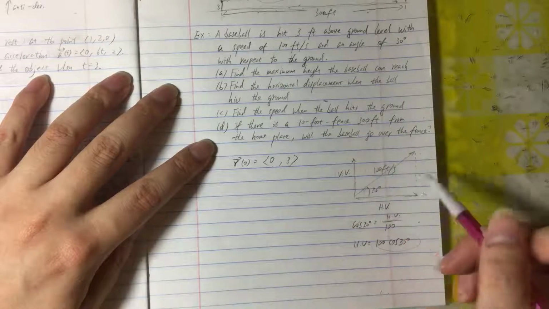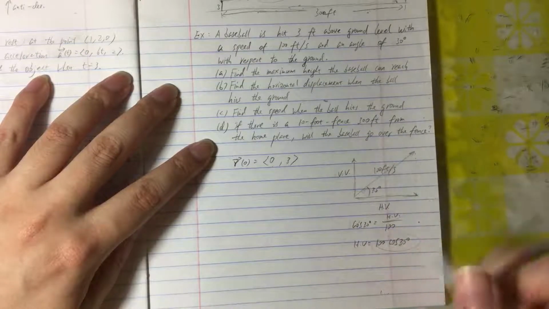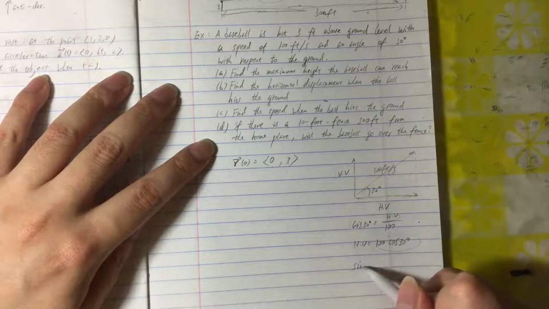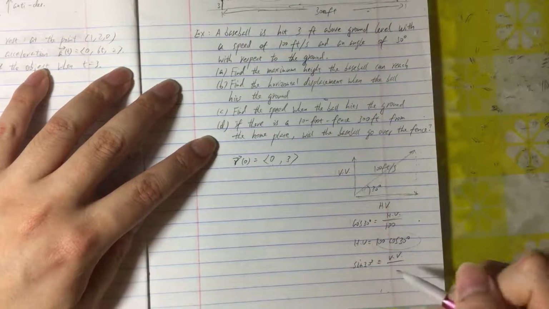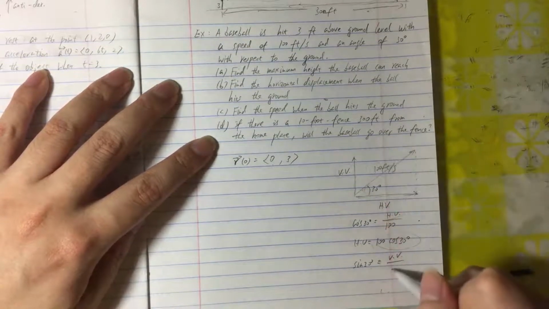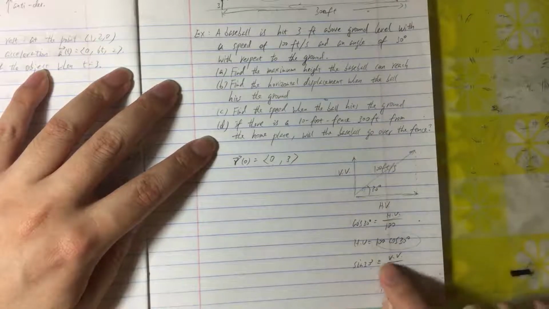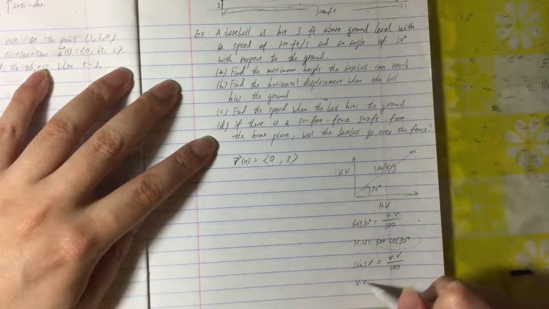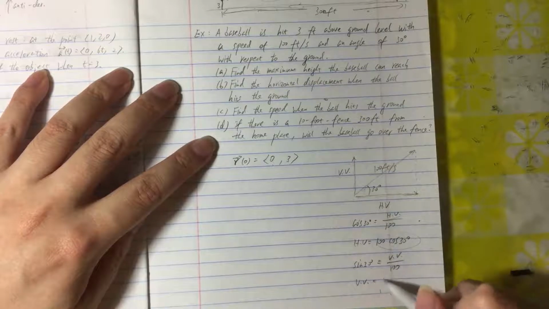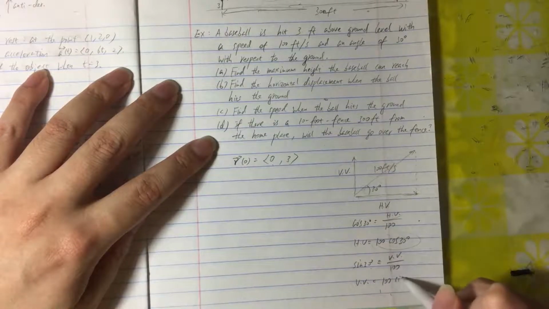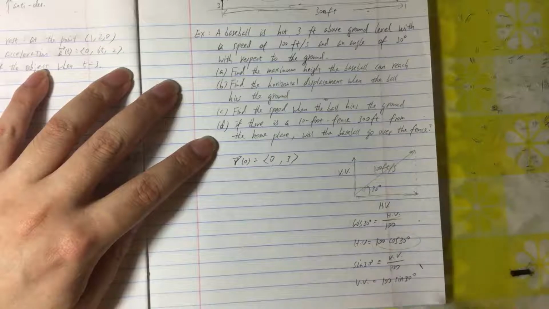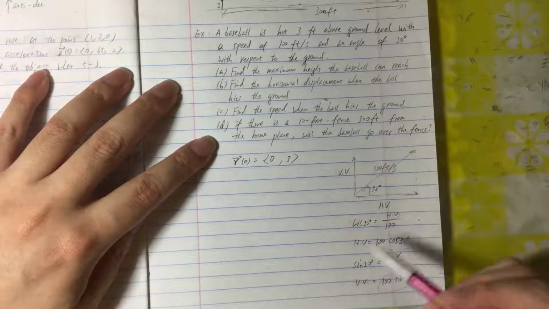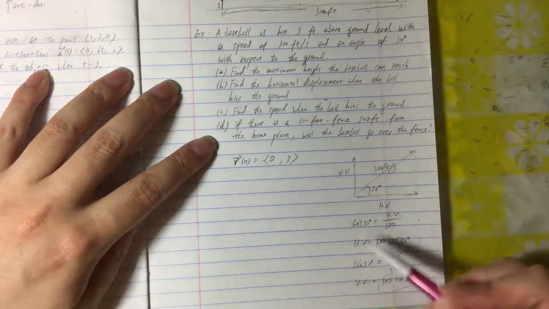Referring to this angle, this is opposite and this is the hypotenuse. So we know that sine 30 is the vertical velocity divided by 100. Solving for vertical velocity, it is 100 times sine 30. Those are the initial horizontal and vertical velocities.